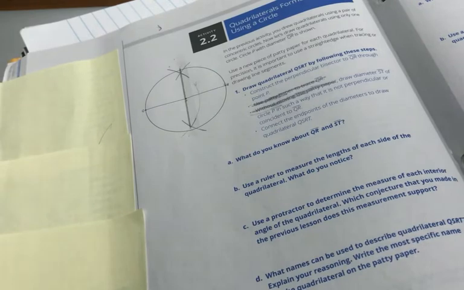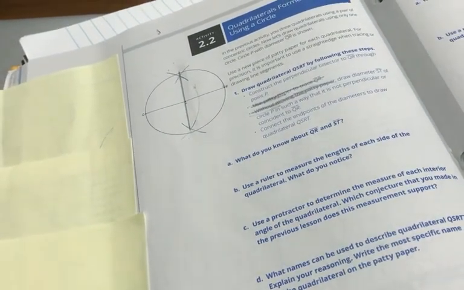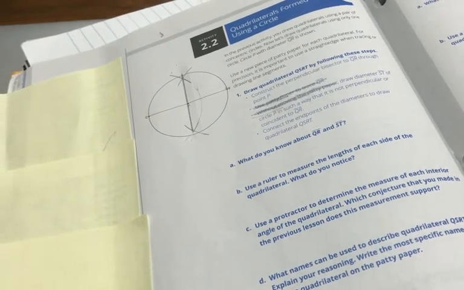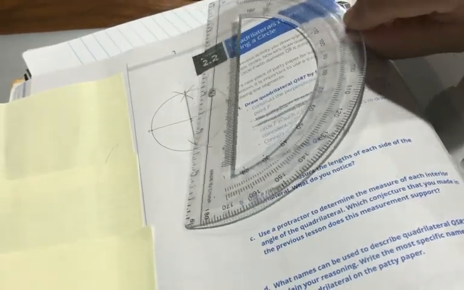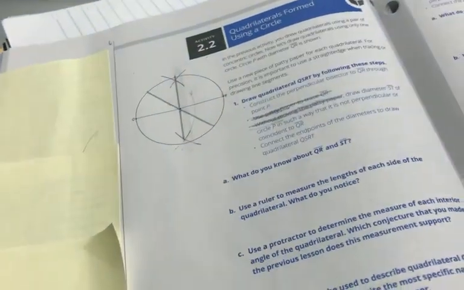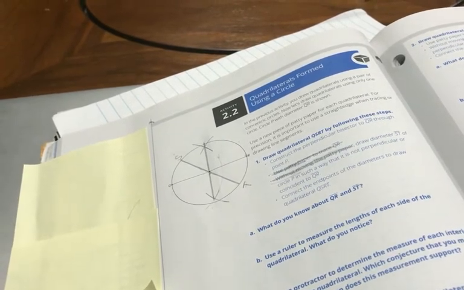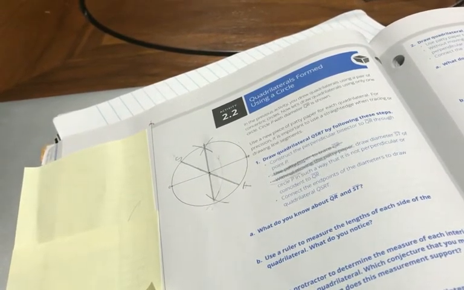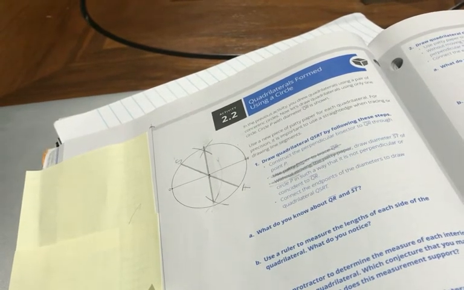I want us to draw a diameter ST of the circle in such a way that it is not perpendicular or coincident to QR. So just like earlier, you're going to draw it so that it's not this, so this is perpendicular. Anything that is not that works, so as long as you can go this way, you can go the other way, it doesn't matter. I decided to go the same direction as last time. Notice how this is not perpendicular or coincident to QR, meaning it's not on top of QR and it's not perpendicular to QR. Now you're going to connect your endpoints and draw the diameters.